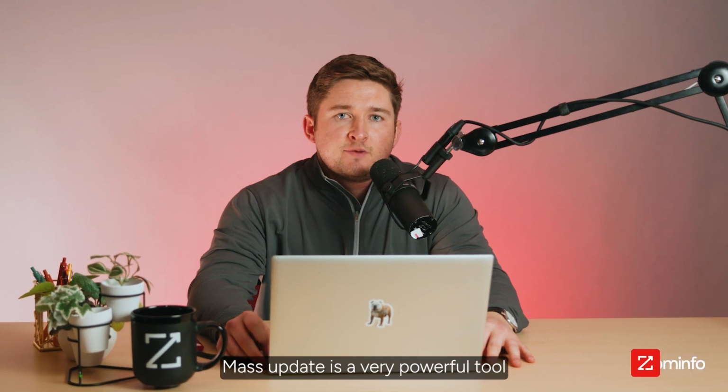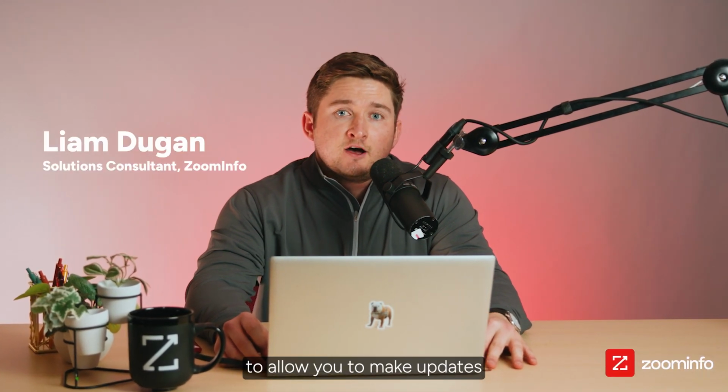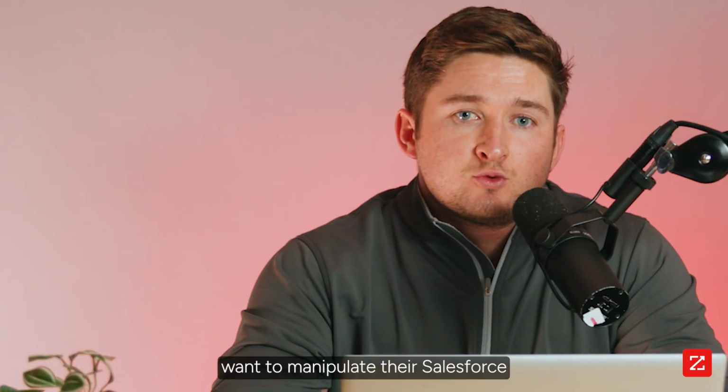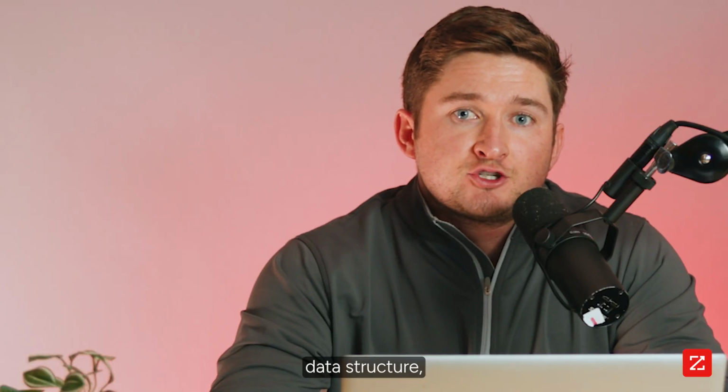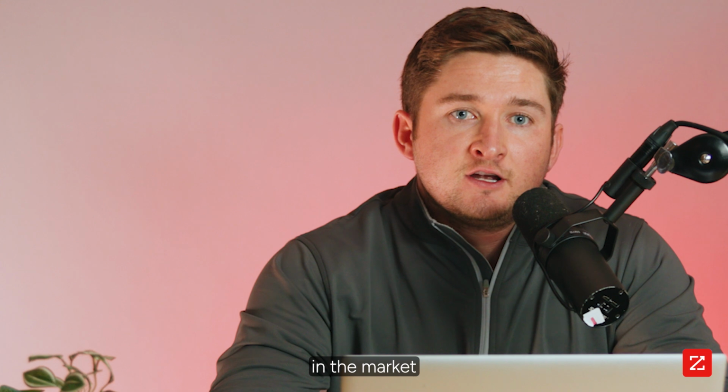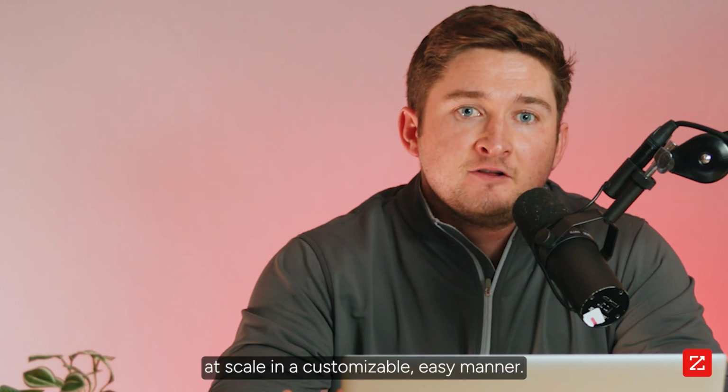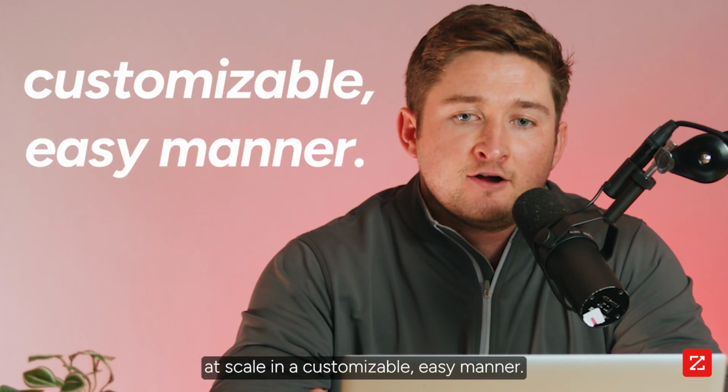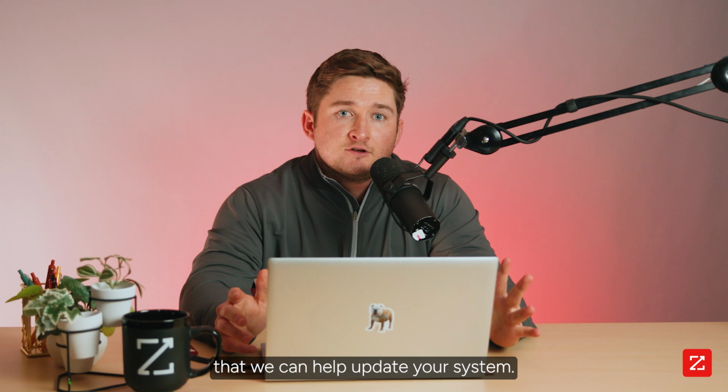Mass Update is a very powerful tool to allow you to make updates to your Salesforce org at scale. There's a lot of times where customers want to manipulate their Salesforce data structure, but there's not a lot of tools in the market to allow you to do that at scale in a customizable, easy manner. There's a lot of ways that we can help update your system.